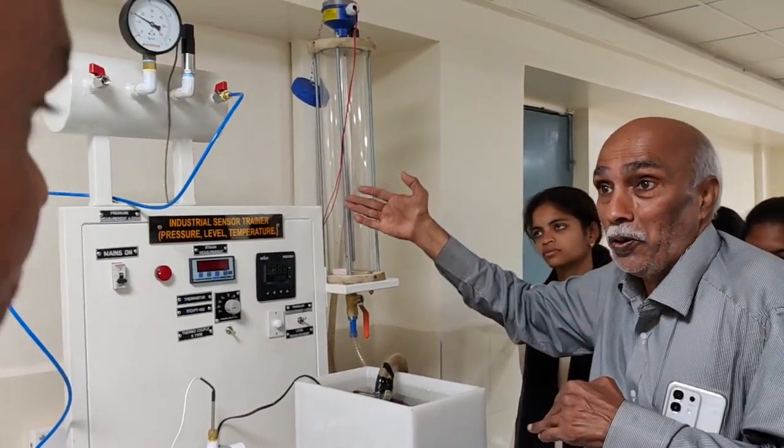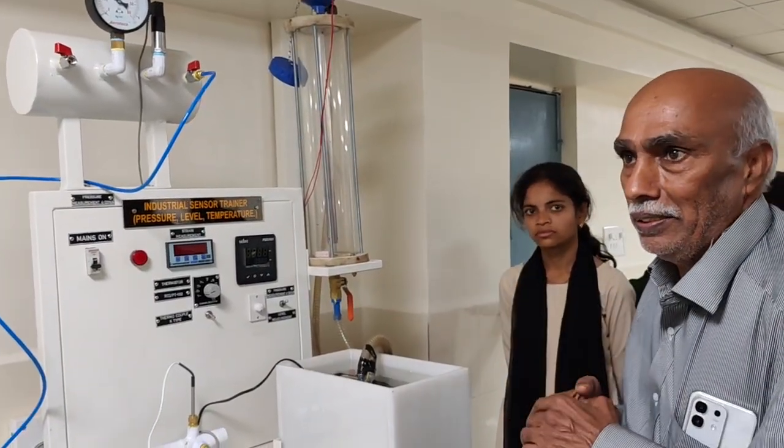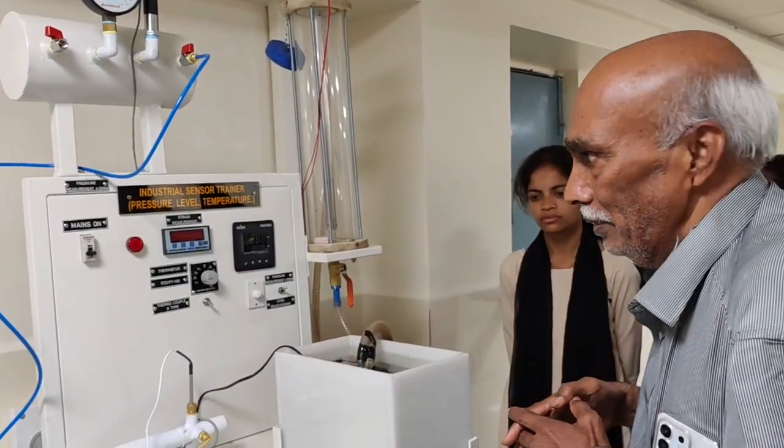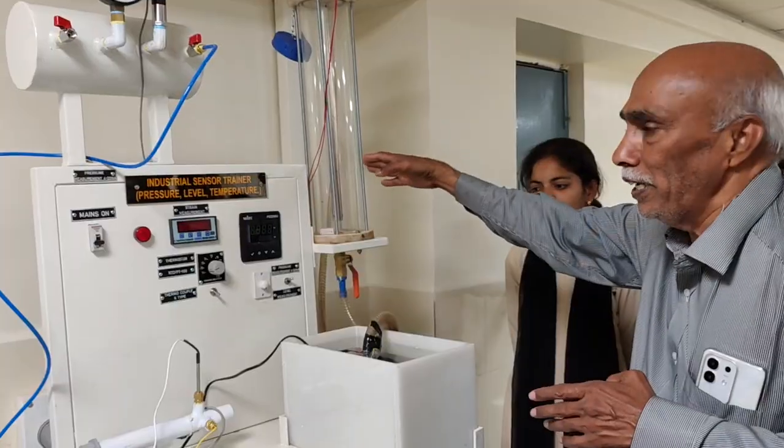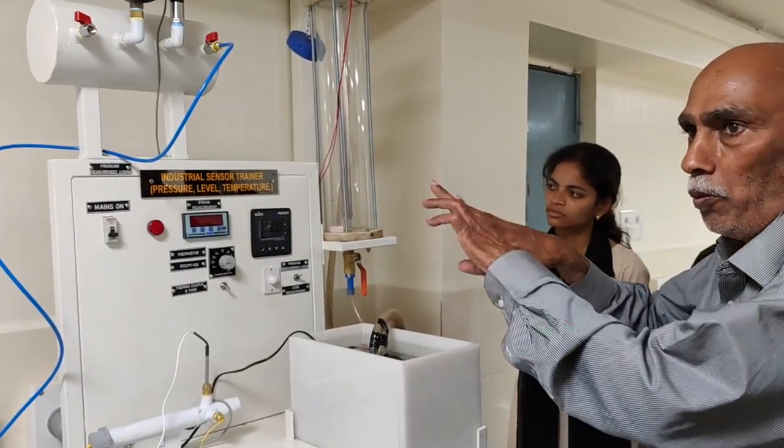210, 20, how it will go. Then 190, how it will come. You need to study on and off operations. That is your job for that reason. Because it is not exactly 200, you should cut off, and 1 mm below it should turn on. It will not be like that. We are not operating with that.